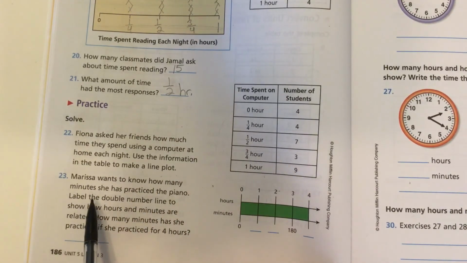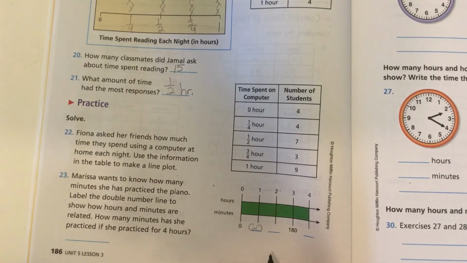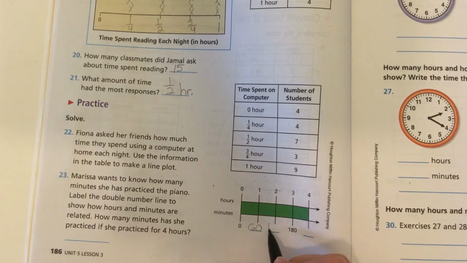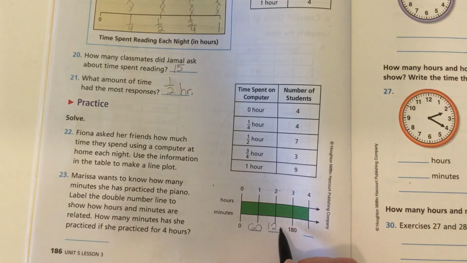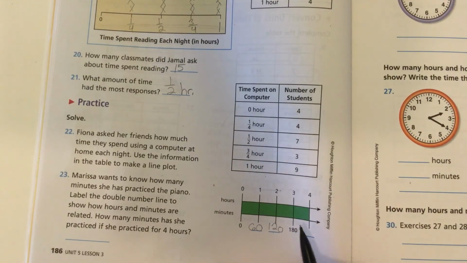Marissa wants to know how many minutes she has practiced the piano. Label the double number line to show how many hours and minutes are related. How many minutes has she practiced if she practices for 4 hours? So here, 1 hour. How many minutes are in 1 hour? You can go ahead and look back on your chart if you need to. And then 60 times 2 is going to be 120. And then we have 180 there. And then 60 times 4 is 240.